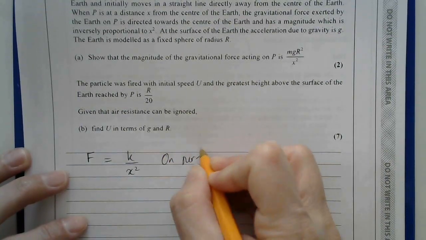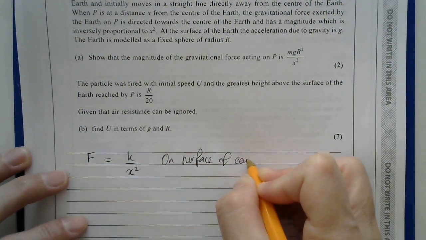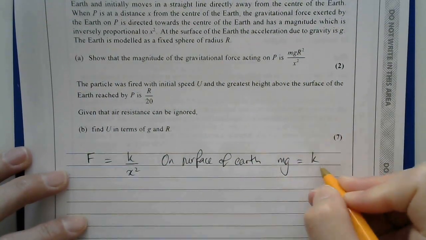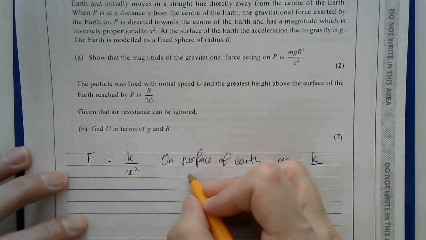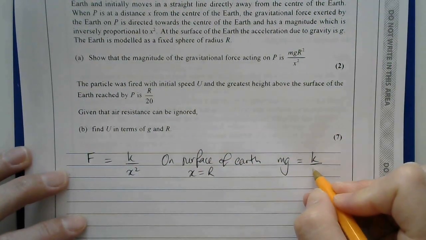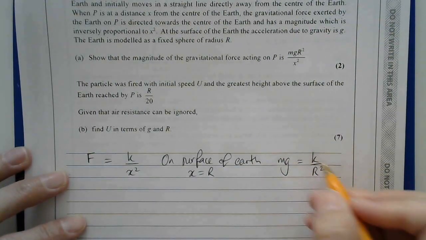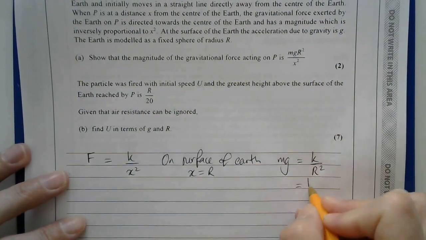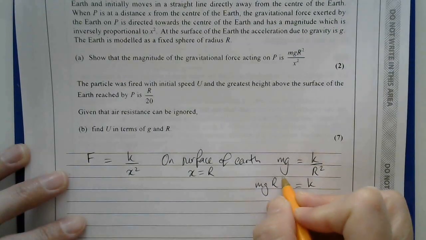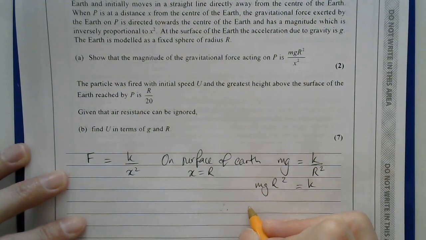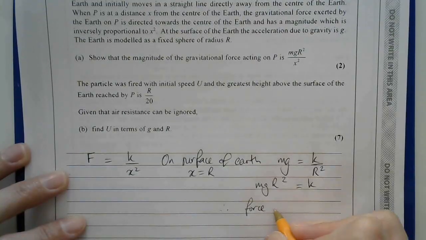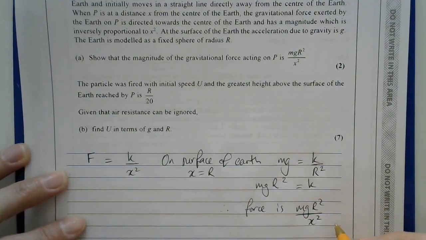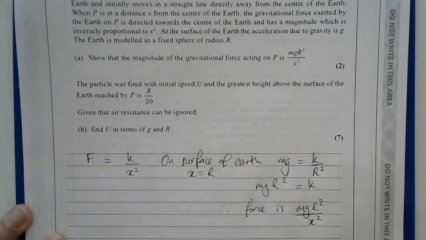On the surface of the Earth, I know that force is mg, so mg equals k over x squared, but on the surface x equals r, so mg equals k over r squared. Rearranging, k is mgr squared. Therefore, the force is mgr squared over x squared, as required. And that's the first two marks.